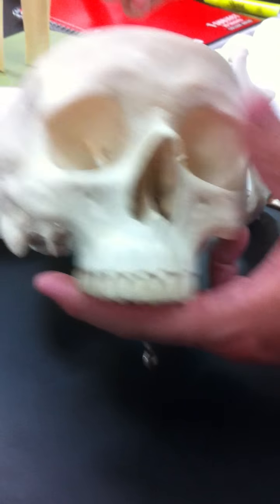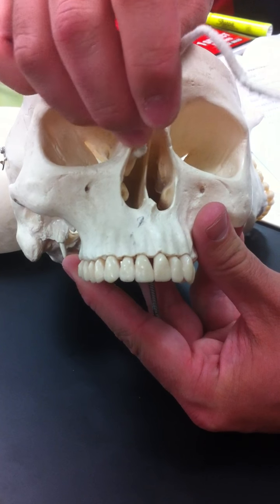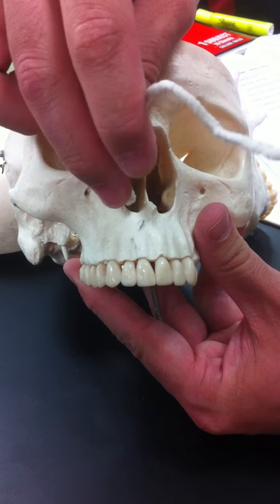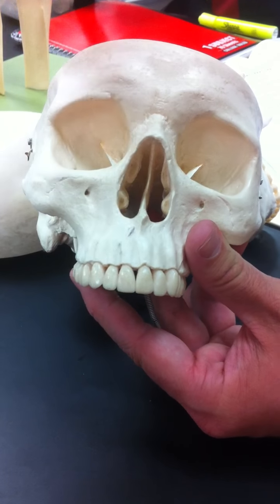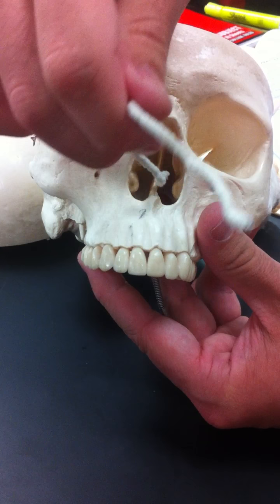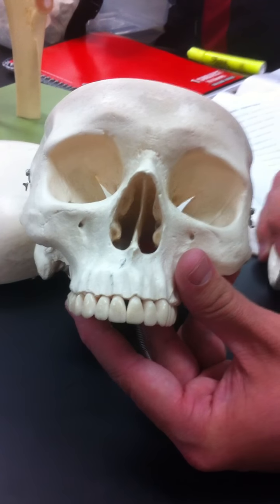Then move back to the front. You have the middle nasal concha on each side, and then you have the inferior nasal concha on each side. The part that sticks out is part of the vomer bone, and the vertical line is the perpendicular plate of the ethmoid.